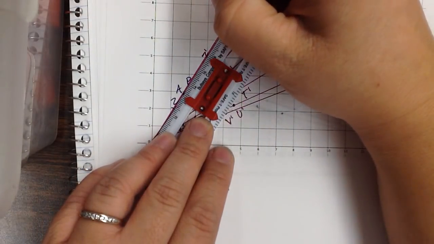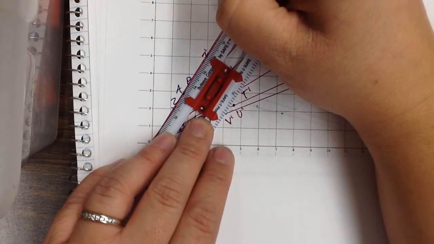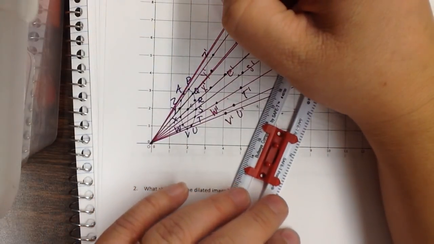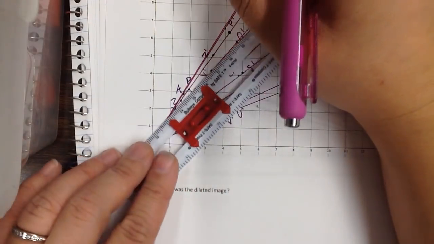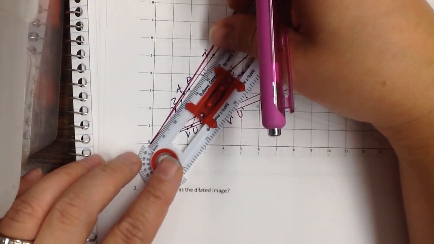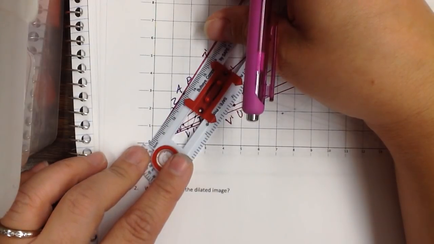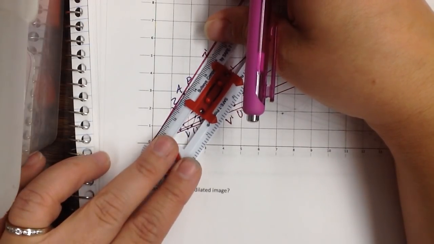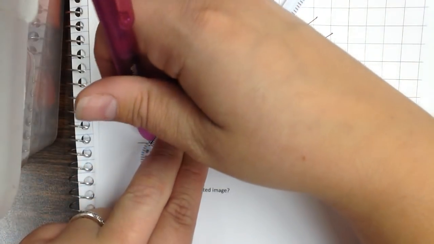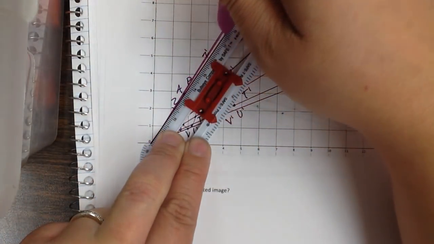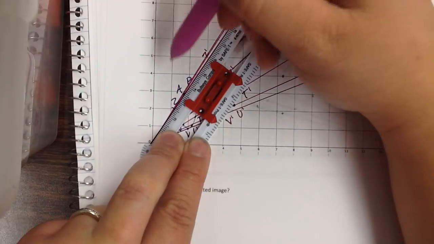So 7.8. Not doing that very well. There, that line is better.